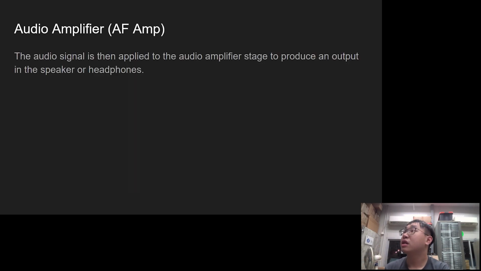Okay. Audio amplifier, very simple, just to amplify the audio, to drive the speaker.